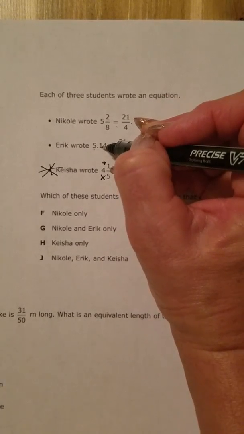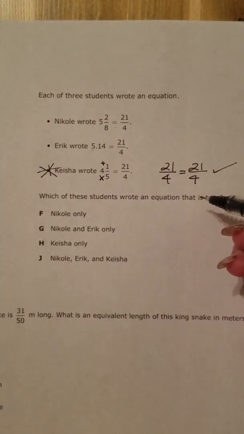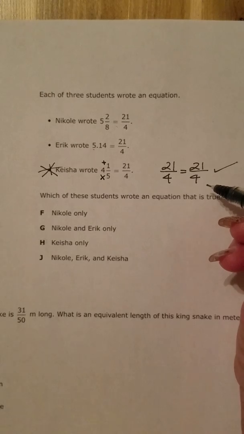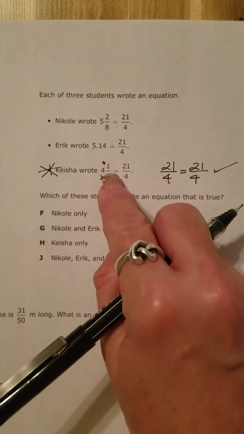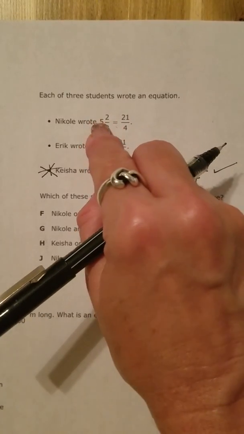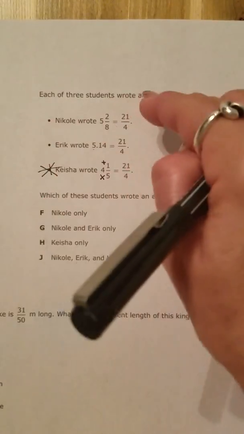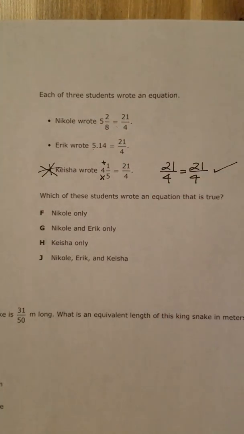You can try simplifying this one, which says 5 and 14/100ths or 5 and 7/50ths. What you're trying to do is see if this equals this, and this equals this. If this does not equal this, then it's not true. Remember, there are many ways that we can write numbers in equivalent forms.